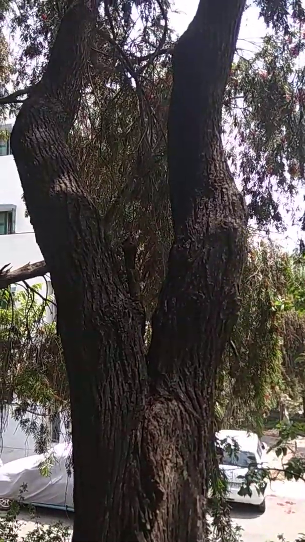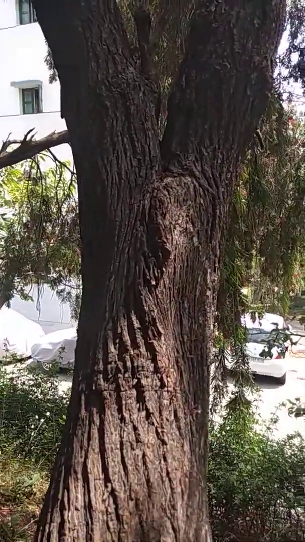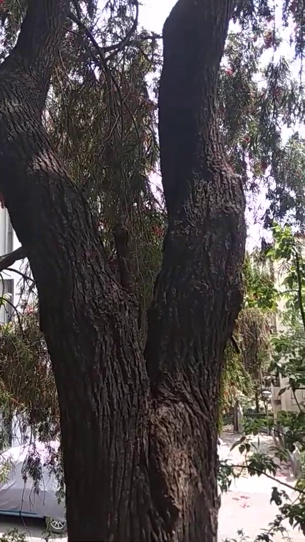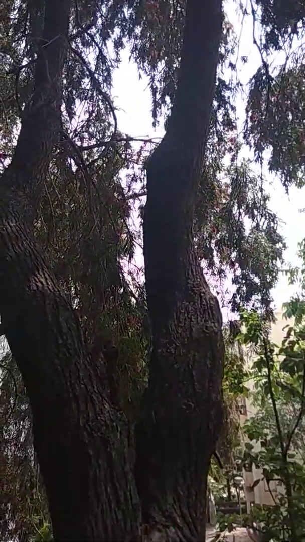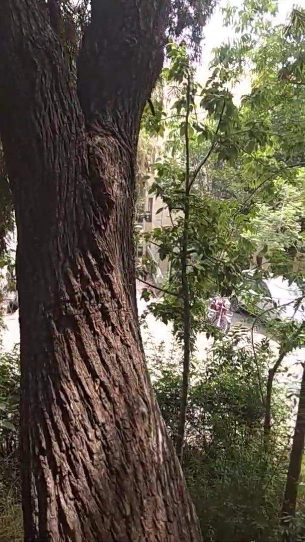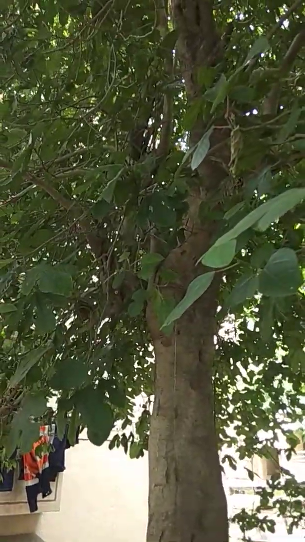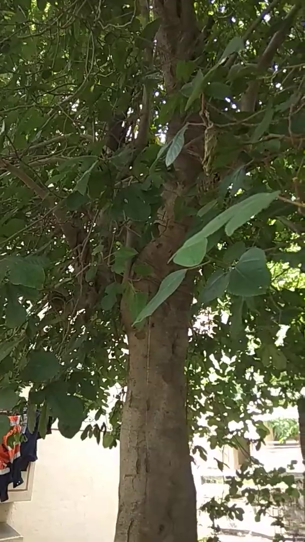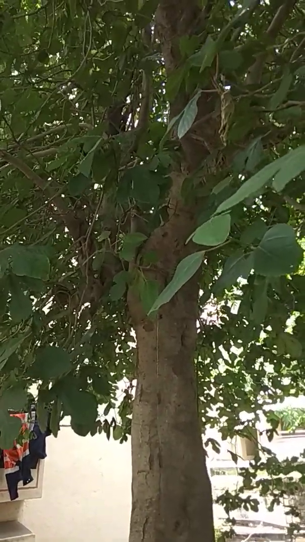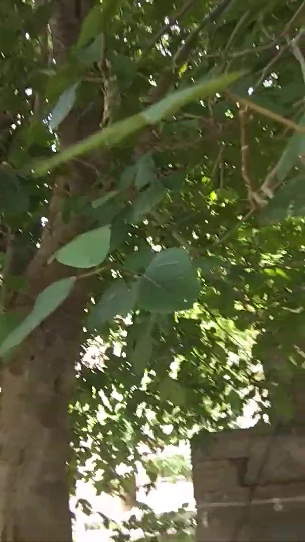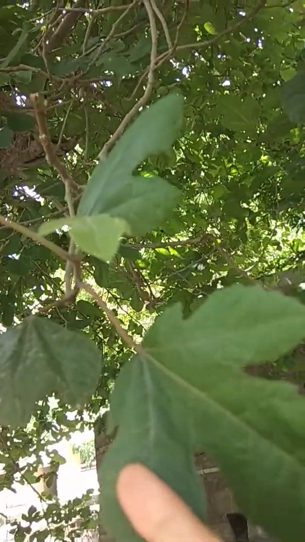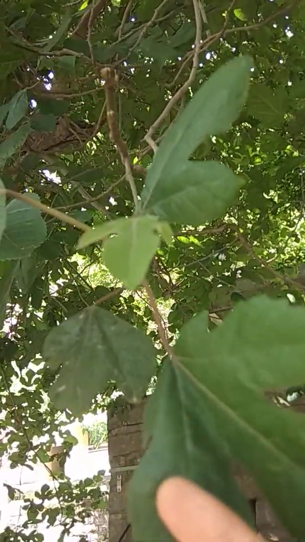If you could see how the stem or the trunk has divided into two parts and it has turned into various branches. In this tree also, you can see the branches of the tree. Along with the branches, you can easily see the leaves of the tree.